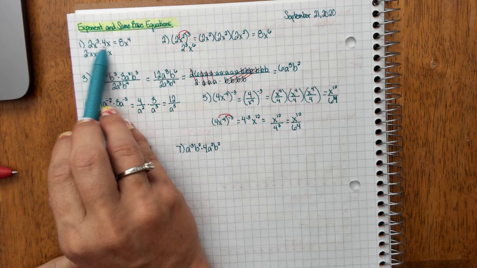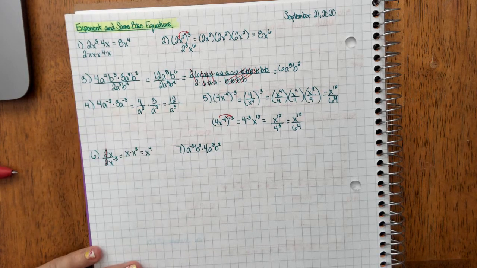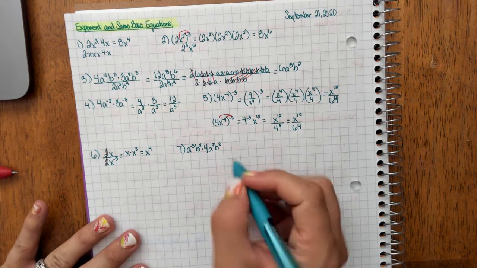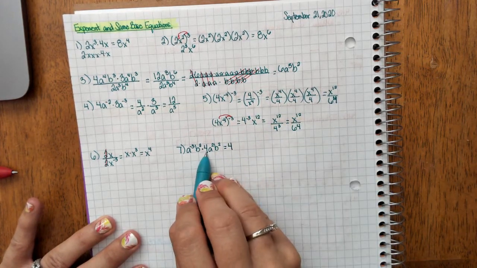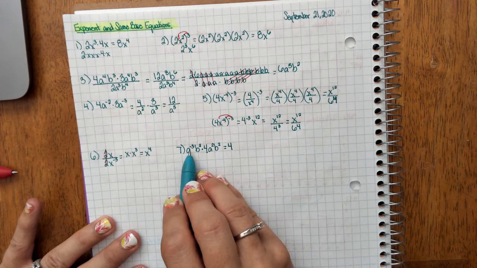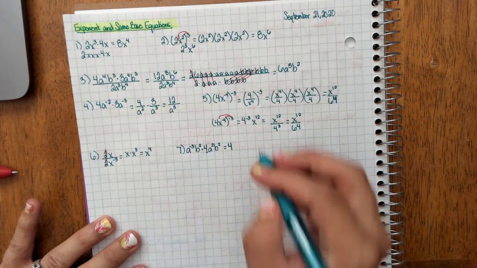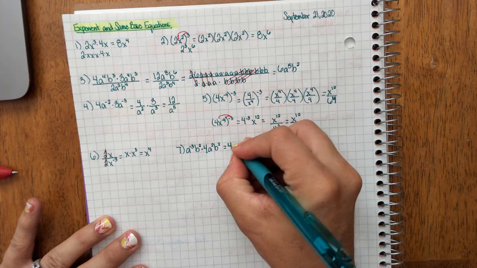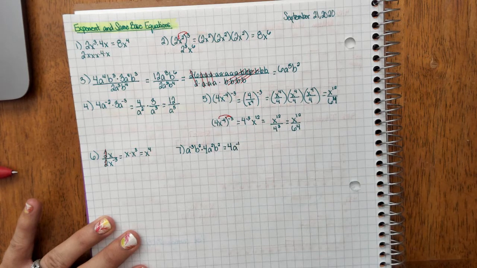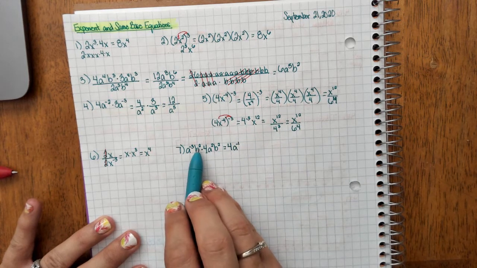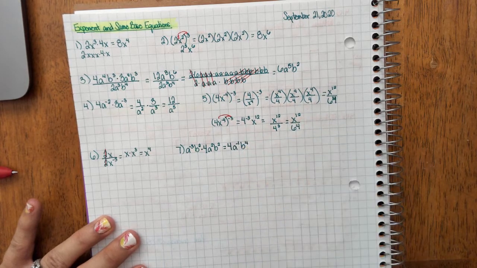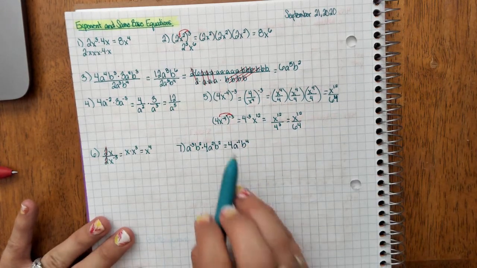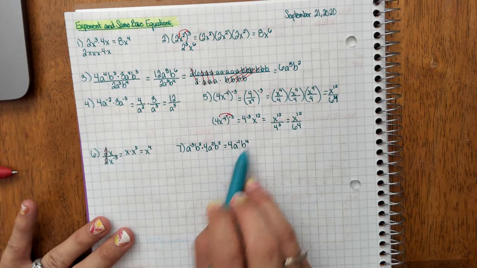Remember, on a multiplication problem, you're just adding your exponents. So if I just want to add my exponents, I have 4 for my coefficient. For my a's, I have an exponent of negative 3 and positive 2. So that becomes negative 1. For my b, I have an exponent of 2 and 2, so when I add those, I get b to the 4th. So 4a to the negative 1, b to the 4th.